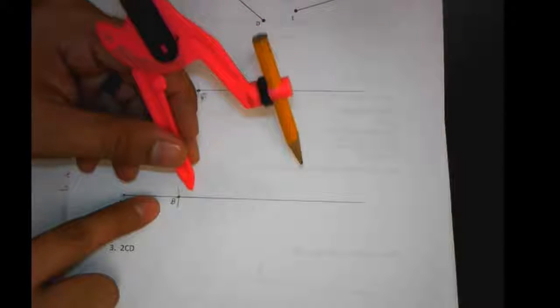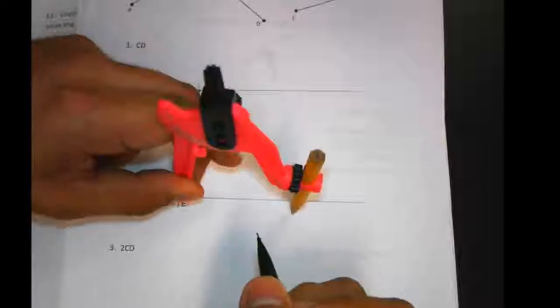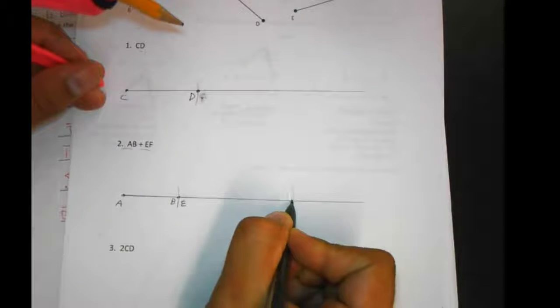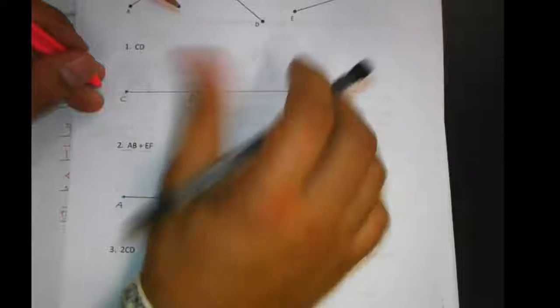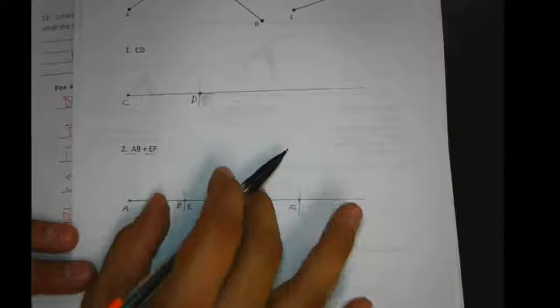I'm down here at AB, and I'm going to put, whoops, at B, that's where I'm putting my letter E. Thank you very much. And then make that mark. So it's E, and then this over here is going to be F. Okay? So, sorry for that. All right, so this one is AB plus EF right next to each other.